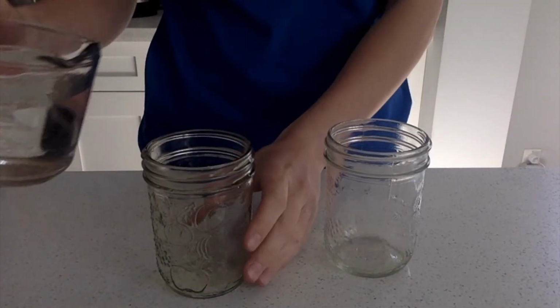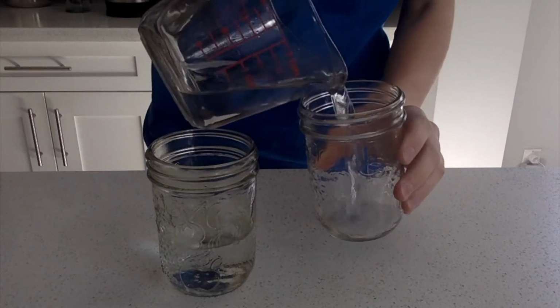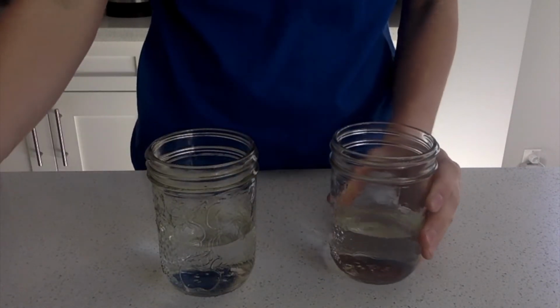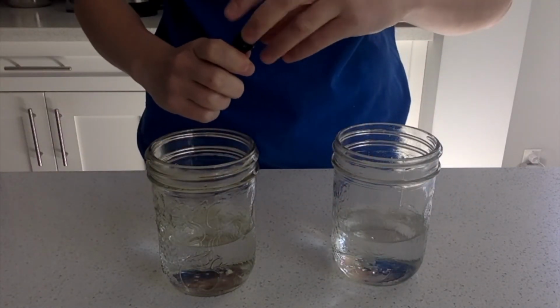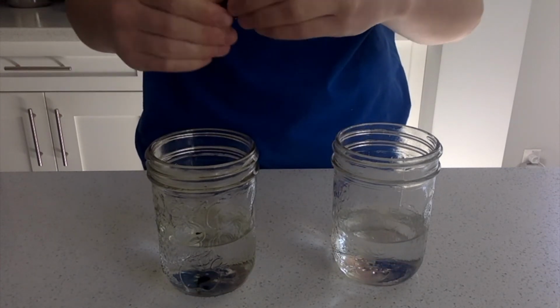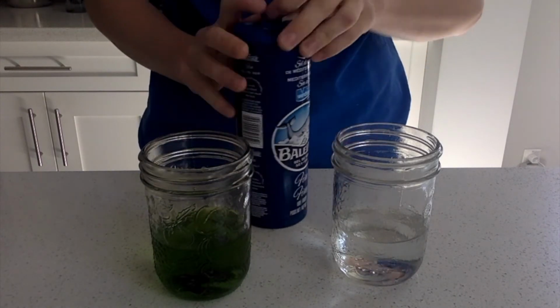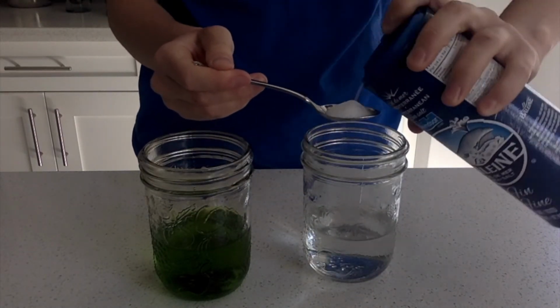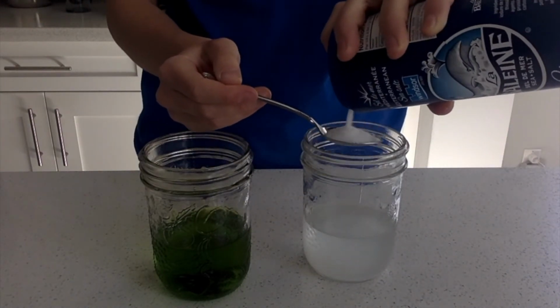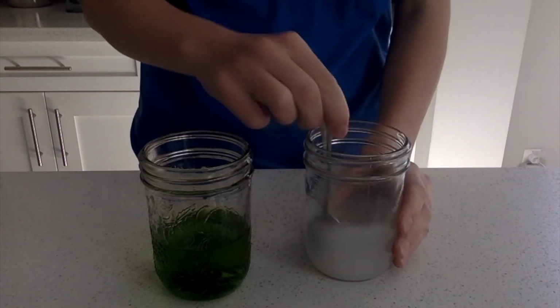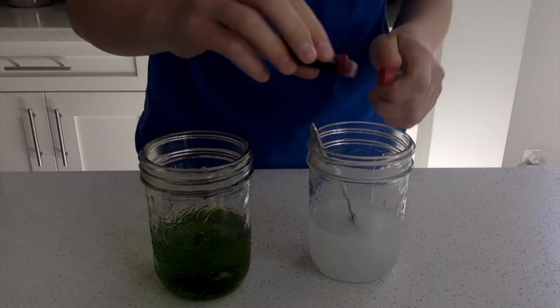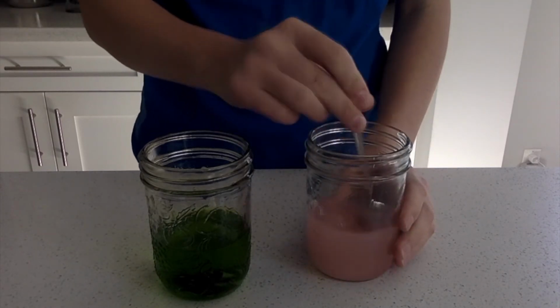For this activity, fill 2 glasses a little less than halfway full with fresh water from your tap. Choose 1 glass to be your fresh water and dye it with food coloring. I'm going to use green for fresh. Next, mix at least 3 heaping spoonfuls of salt into the other glass and stir until all the salt is dissolved in the water. Then put a few drops of food coloring into the salty water. I'm going to use red for salty.